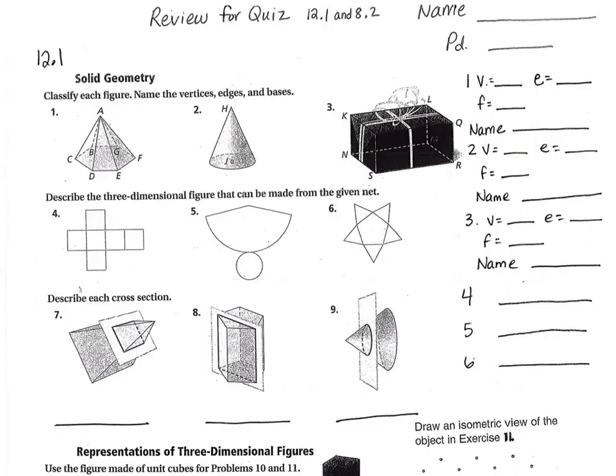This is a review for quiz 12.1 to 8.2, and that would be tomorrow, Friday, April the 8th. Okay, so problem number 1, you need to give the vertices, edges, and faces.